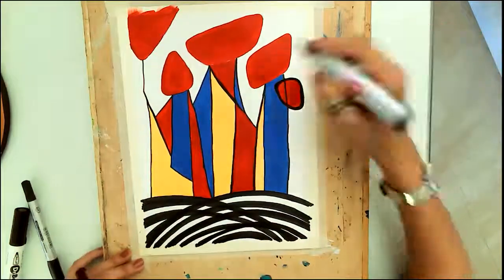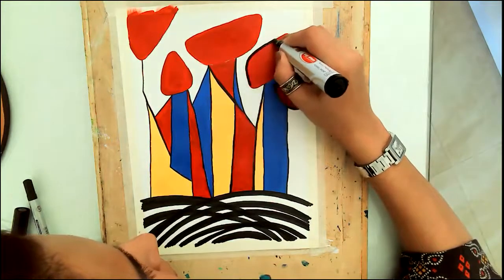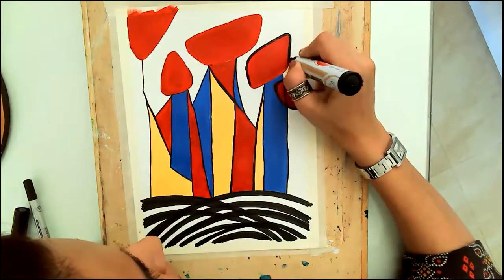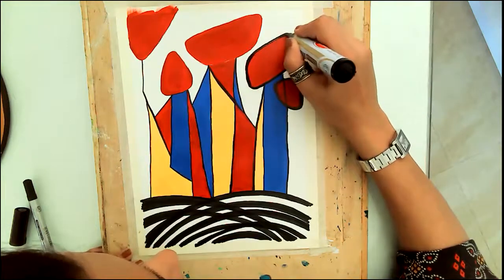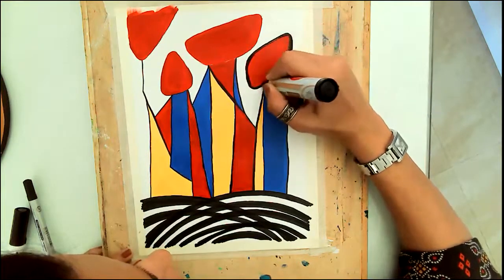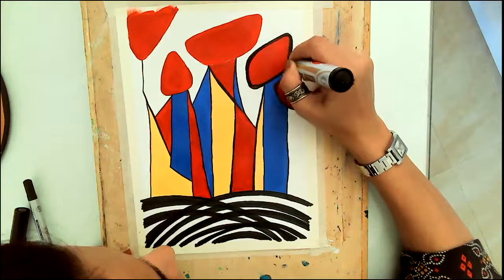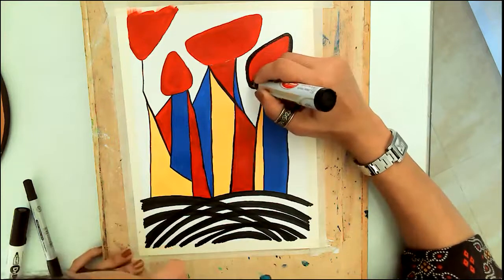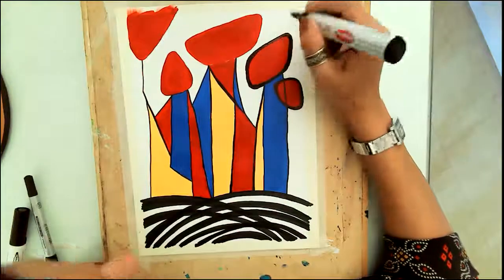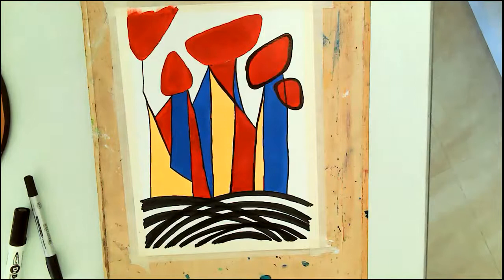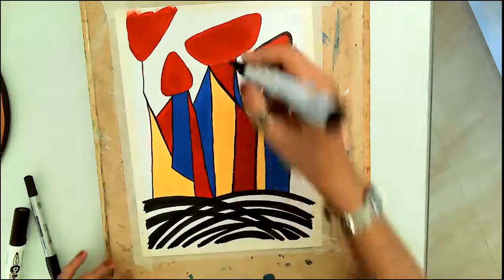There. And you can see the variety of lines, thickness of lines.